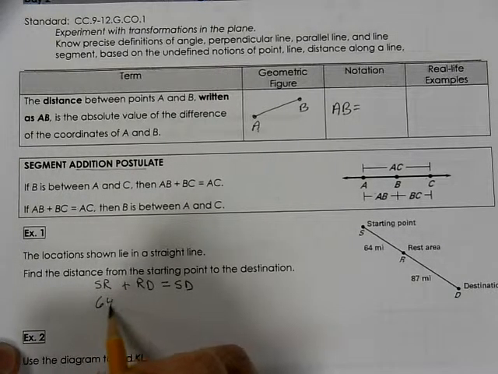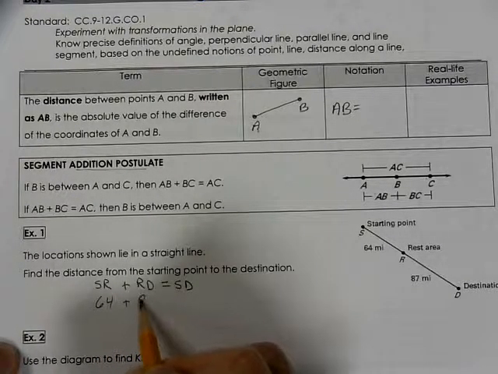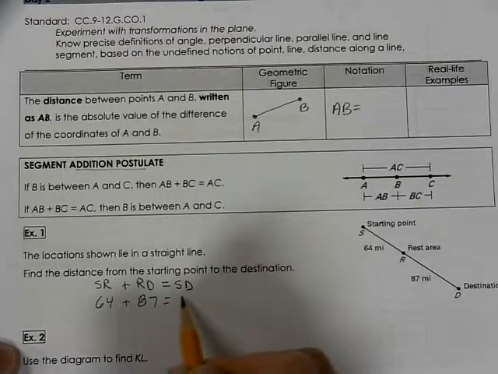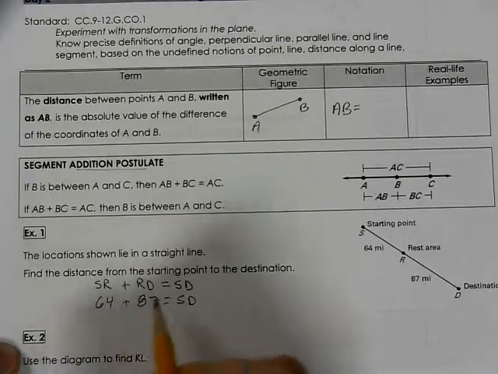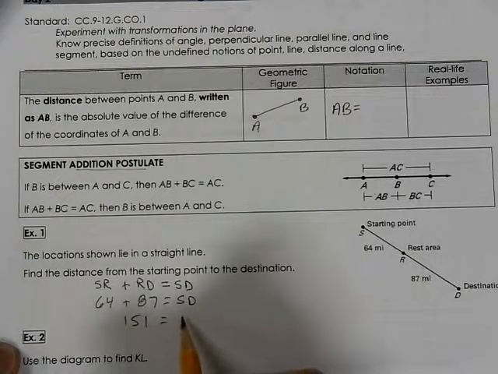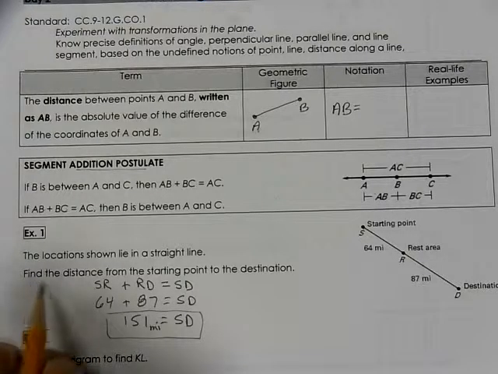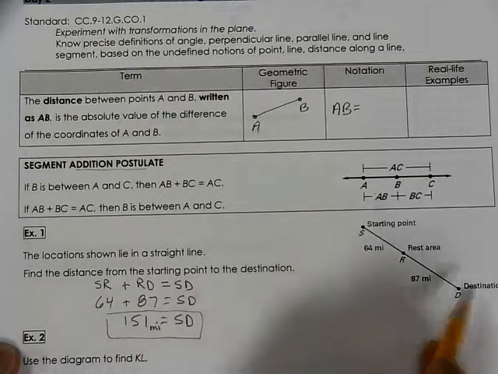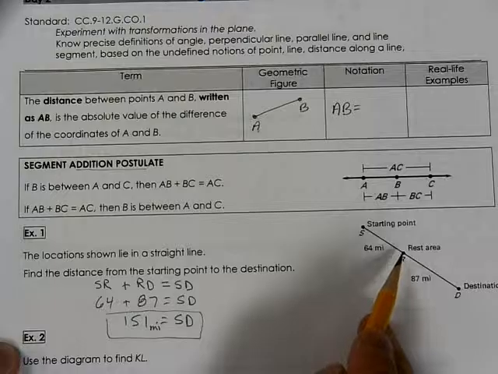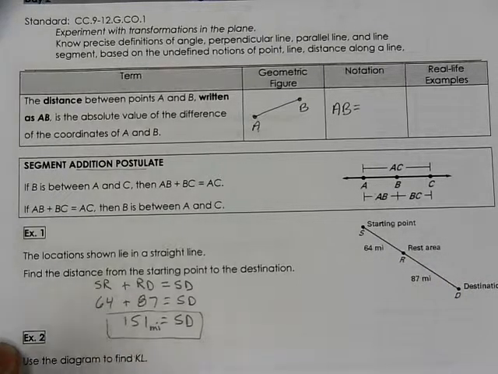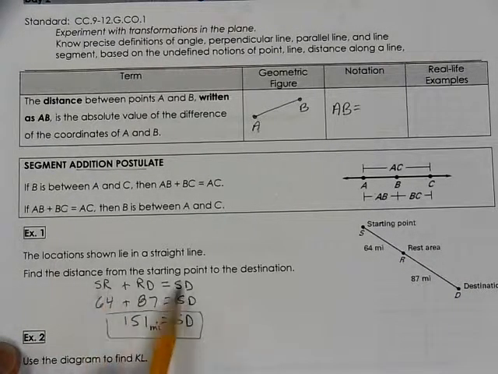We can substitute in the values and then do the calculation, which is 151 miles. And we like to put our units in there at the end. Find the distance from the starting point to the destination. That would be 64 plus 87, which is 151. This is showing it using the segment addition postulate.